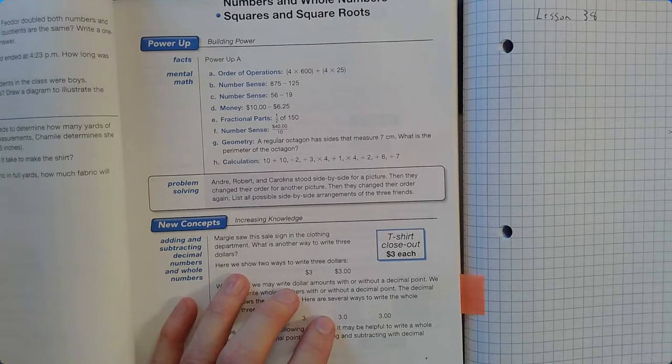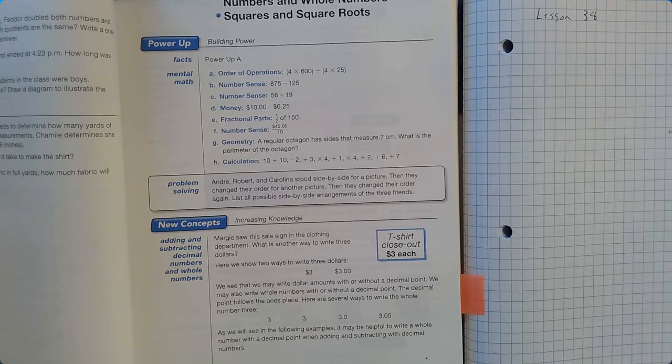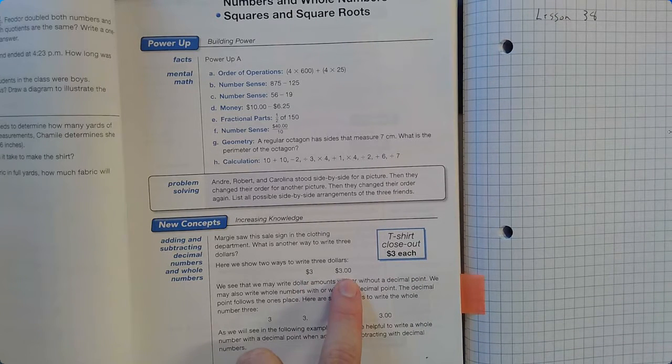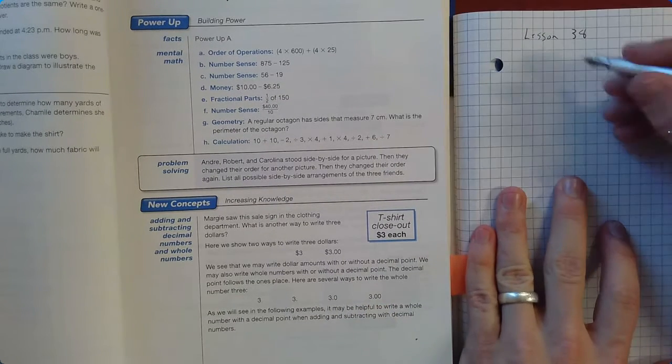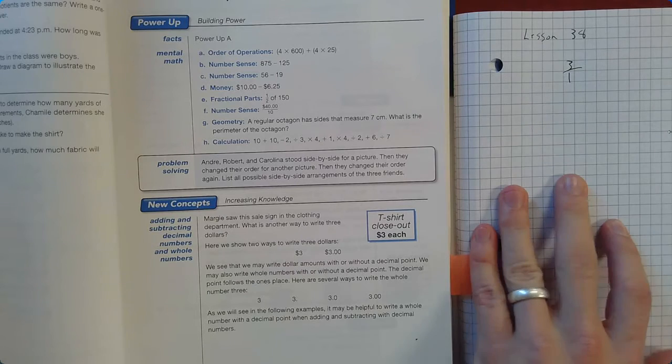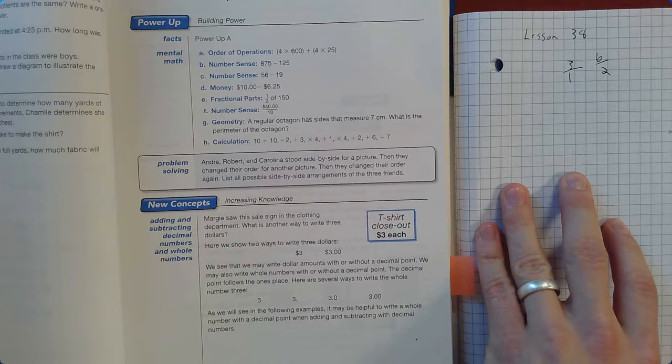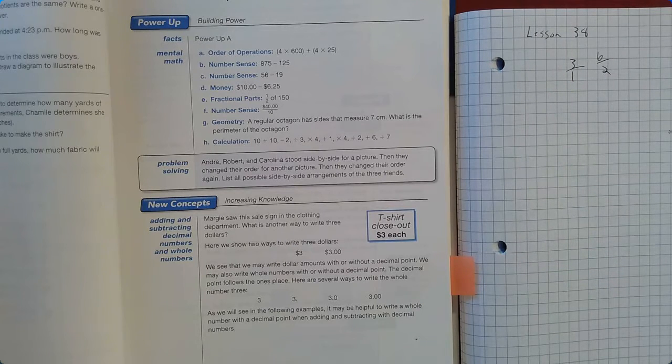Margin sales sign. What is another way to write the $3? So $3 each. So $3, or you could write 3.00. Okay. 3, 3.0, 3.00, all the exact same number. And in fact, there's even more ways to write it, right? I could write 3 over 1, same deal. Shoot, I could write 6 over 2, also the same deal. Okay. There's a lot of ways to write this.